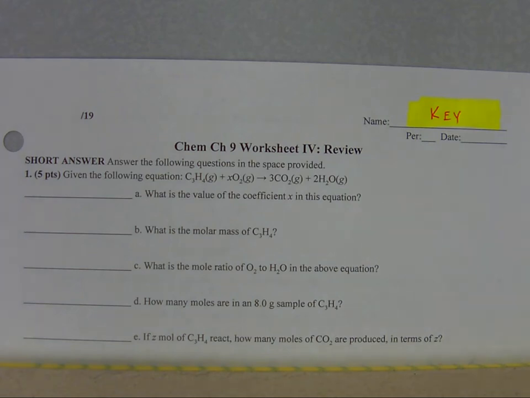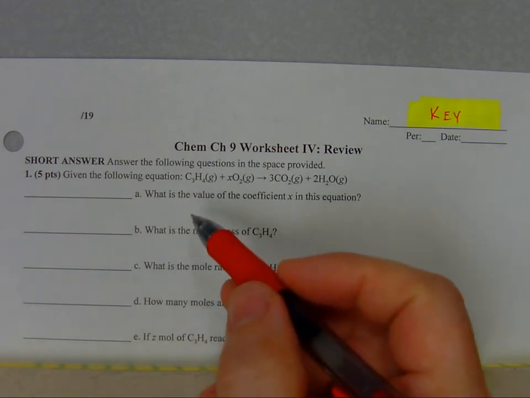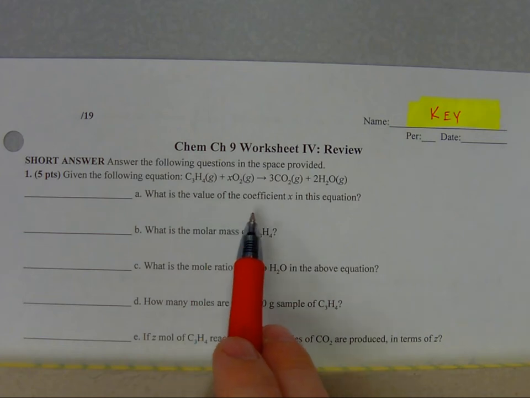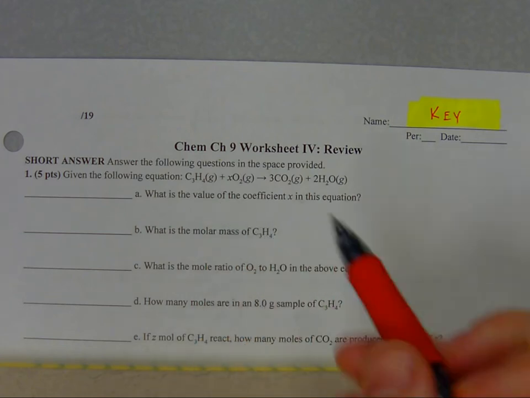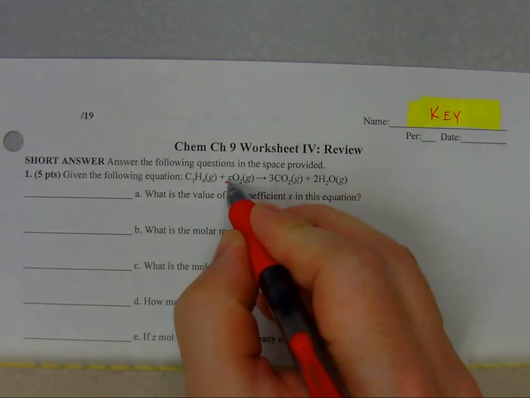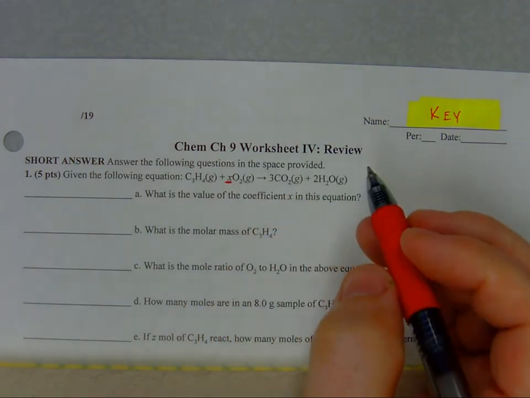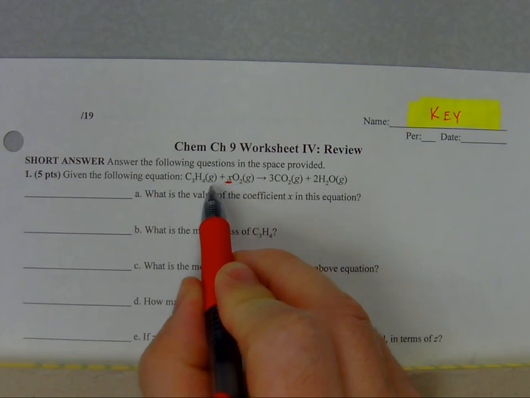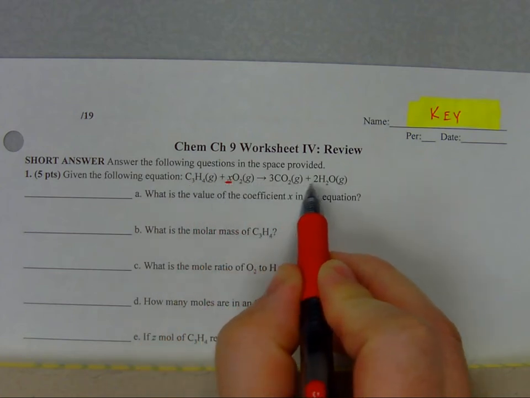All right, chemistry, let's take a look at your review worksheet for the entirety of chapter 9. Number 1, given the following equation, we have a number of steps to go through. Start with A. What is the value of the coefficient x in this equation? Right, so that's this little guy right here. So essentially we're being asked what number can we plug in for x that will make this entire equation balanced.